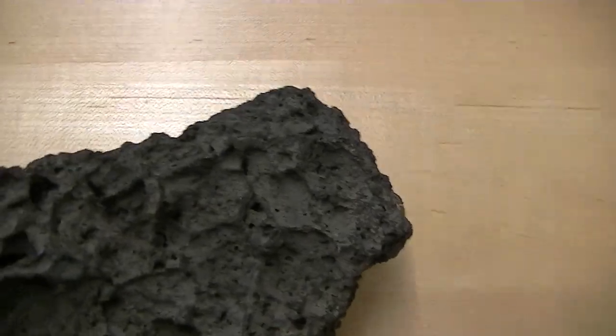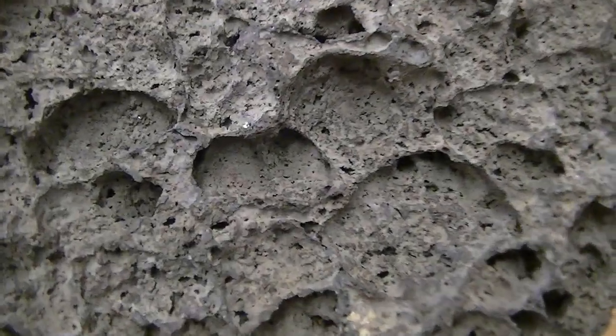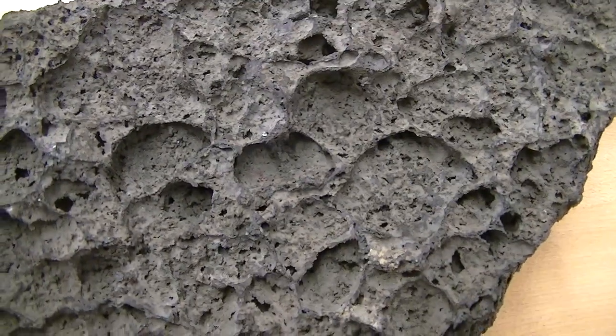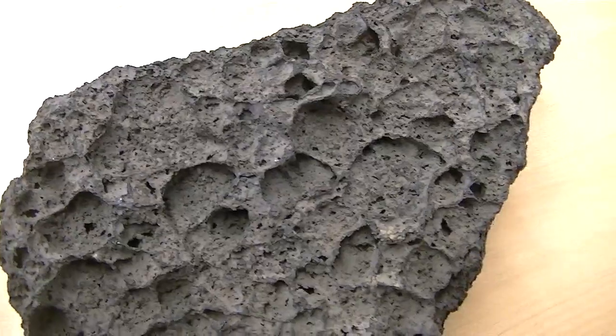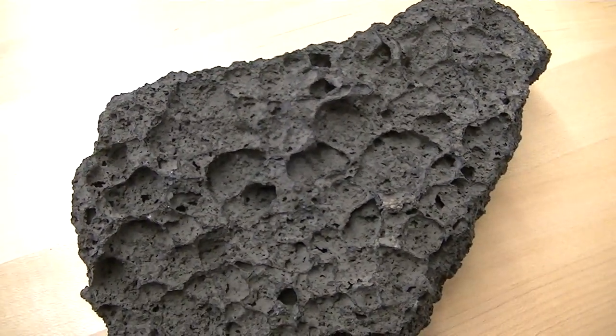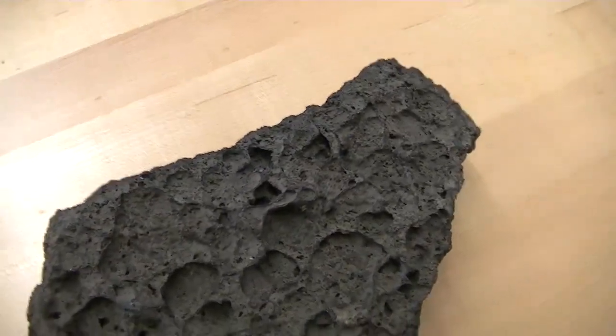Number 19. This is what we call vesicular basalt or scoria. So it has holes in it, lots of holes in it, air holes. So the air, what escaped out of this rock was mostly carbon dioxide and sulfur dioxide. So this is a fairly volatile volcanic rock, lots of gases. So number 19 is a piece of vesicular basalt.